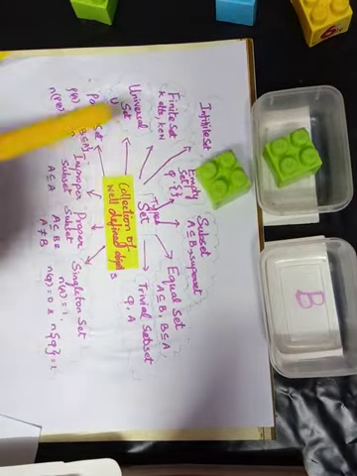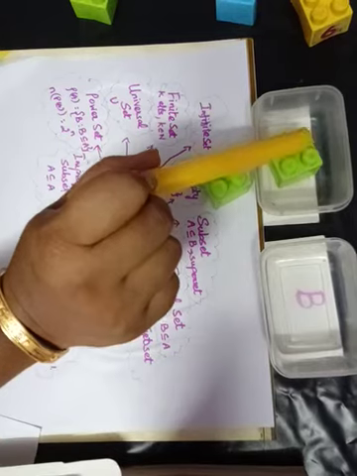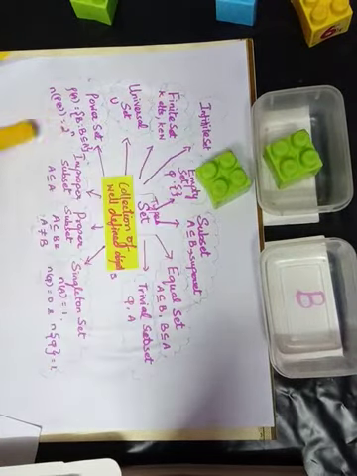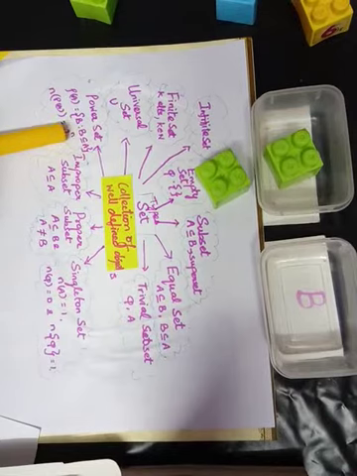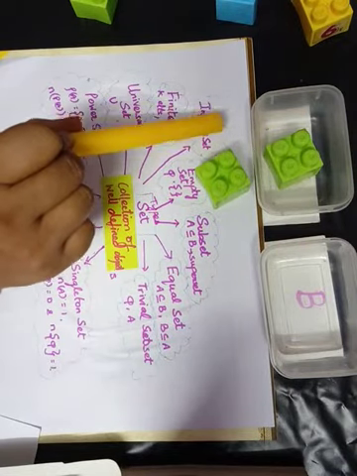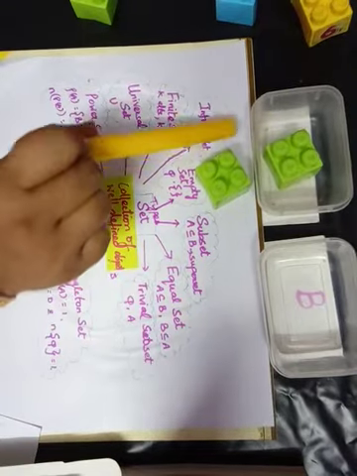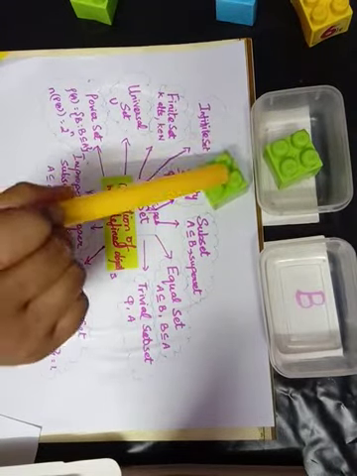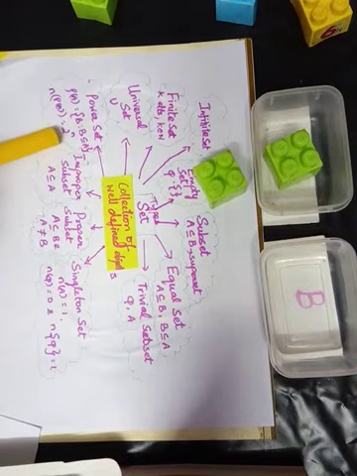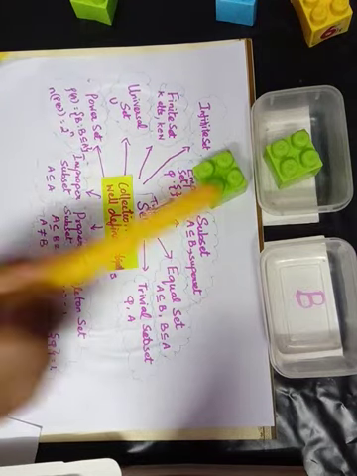So there are 2 elements. Here n is equal to 1, therefore 2 power 1 is equal to 2. So the set of all subsets has an empty set and the set itself, 2 elements. So n of P of A is equal to 2 power 1, which is equal to 2.